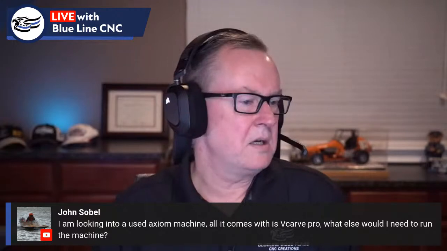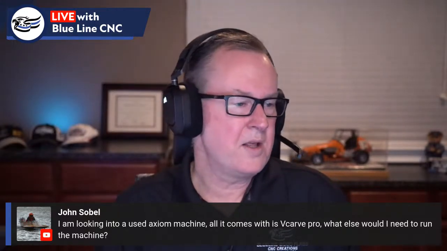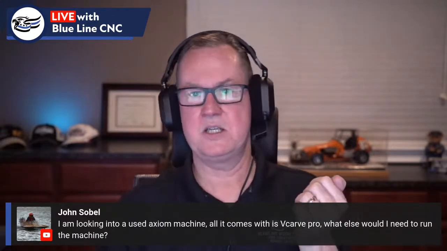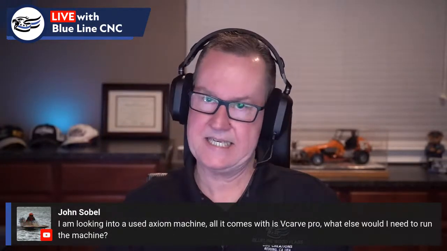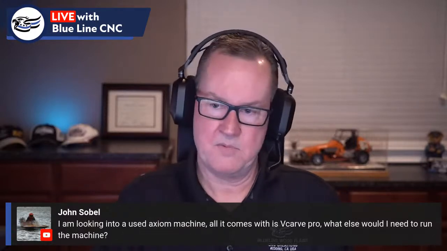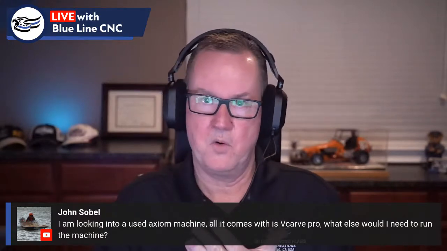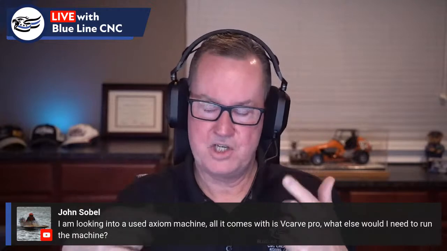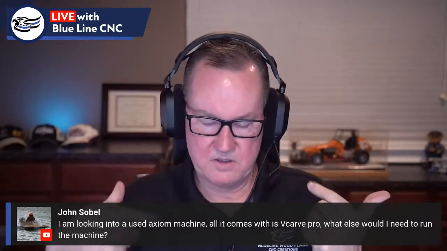So yeah, it comes with VCarvePro. What else would I need to run the machine? Nothing, because that machine uses a pendant. And to run those file operations on the Axiom, it's all handled on the pendant, and you run them one file at a time. You're not using Mach 3 or Mach 4 or any other machine. What's the terminology that I'm looking for? Help me out, guys.